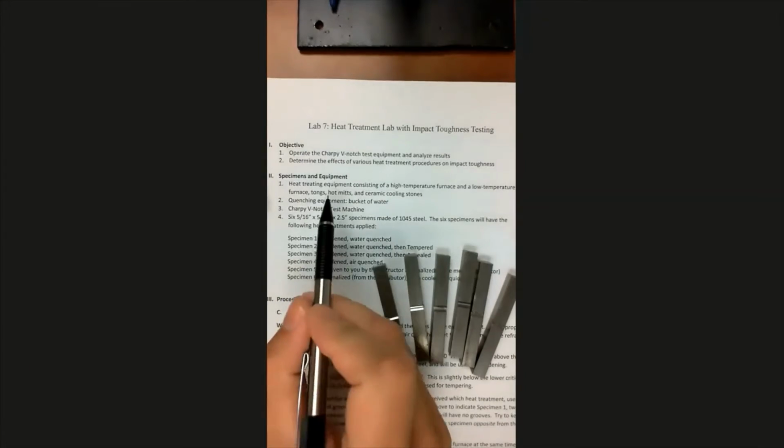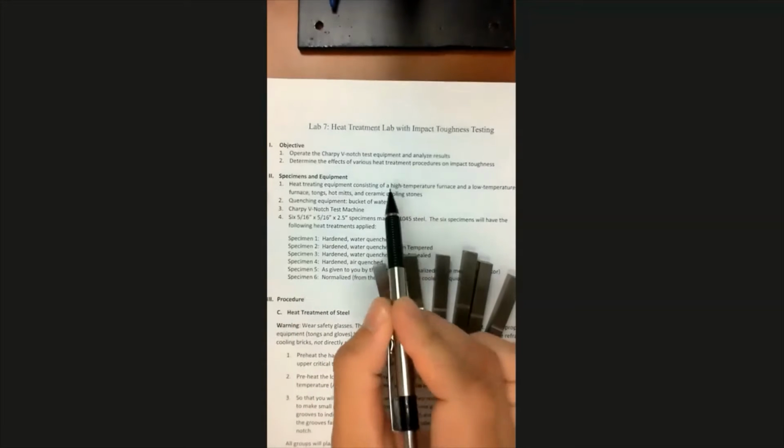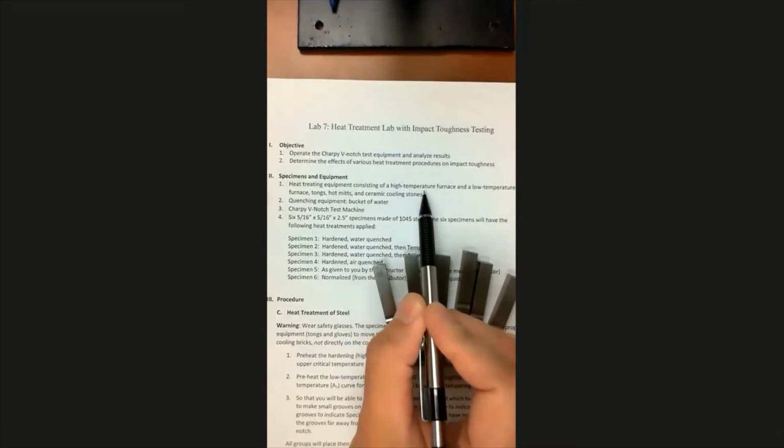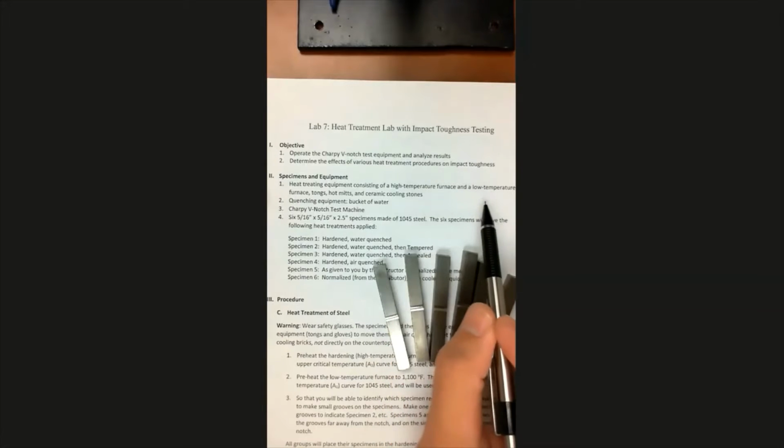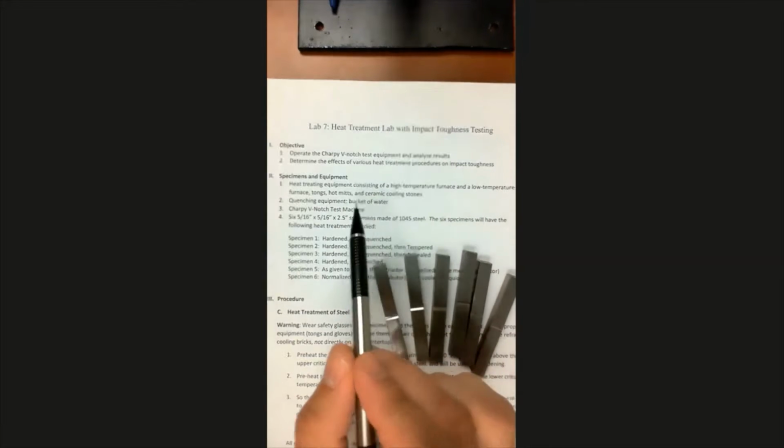To do this lab, we're going to need two furnaces. One's going to be at a higher temperature above the upper critical temperature for this steel, and one's going to be below the lower critical temperature. So we're going to have a high temperature furnace and a low temperature furnace. They take a couple of hours to heat up to these really high temperatures. This is not like cooking a pizza at 350 or 400 degrees Fahrenheit. These are going to be a lot hotter than that. So it takes a little while to let these warm up.